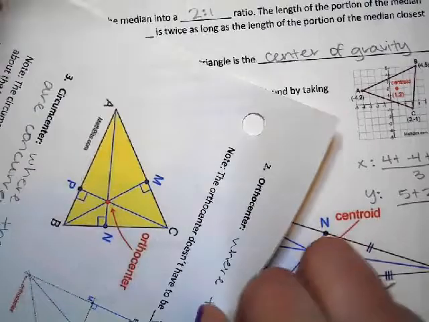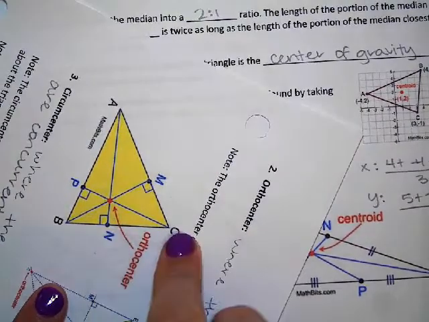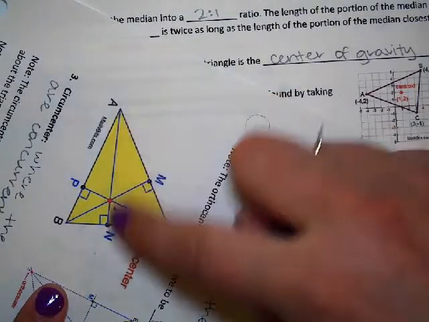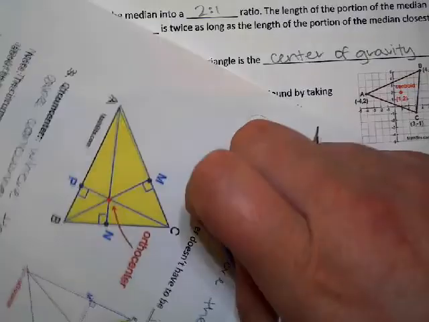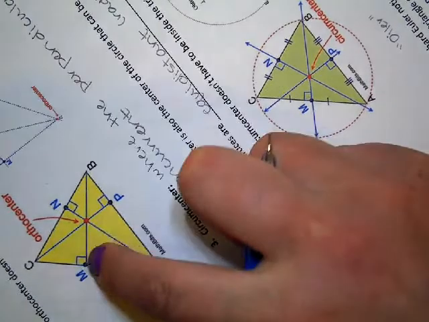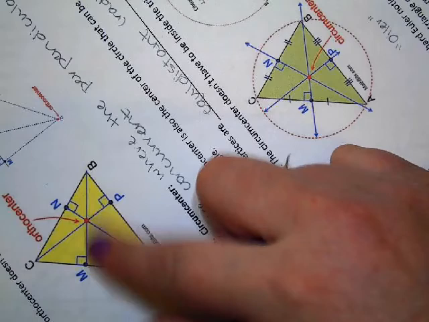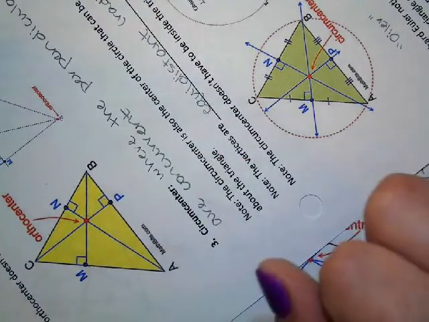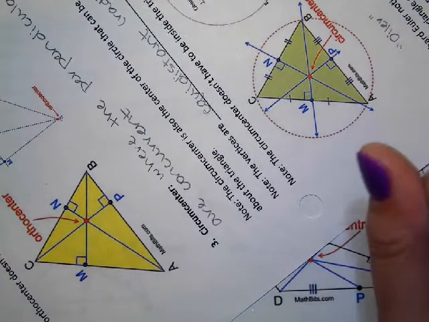Or you can spin the triangle on its side and say, okay, this is the base, now this is the height of the triangle going through the vertex. Or you could spin it around on the other side and say, okay, this is the base this time, now this is the altitude, or the height of the triangle. Okay, does that make sense so far?